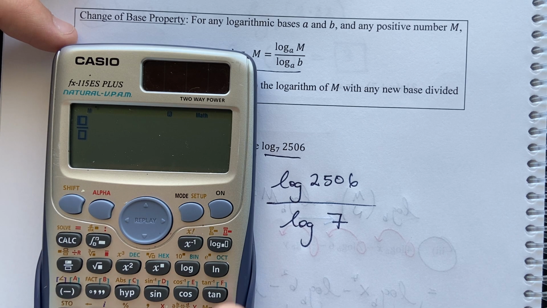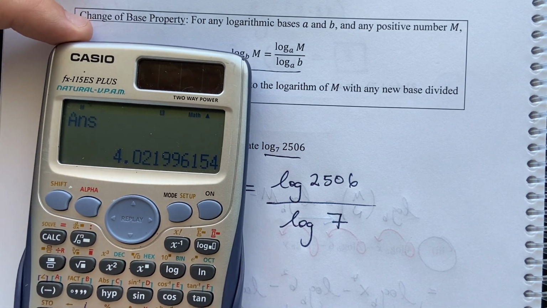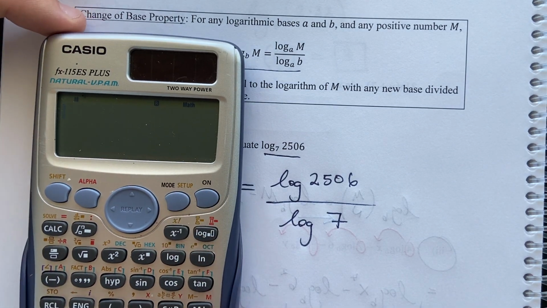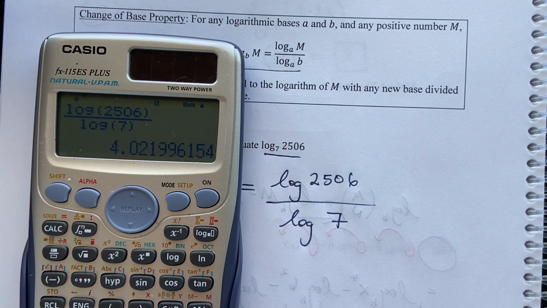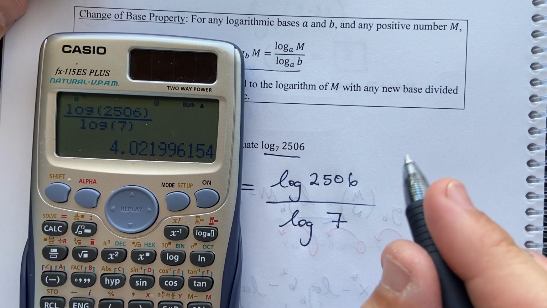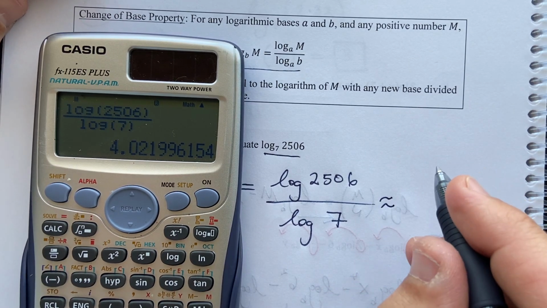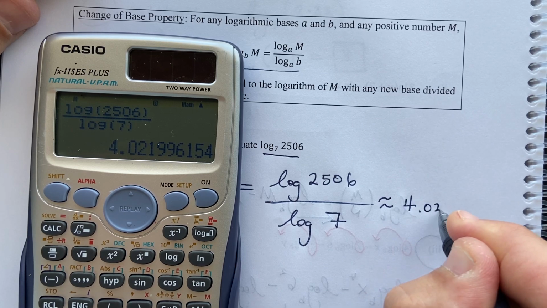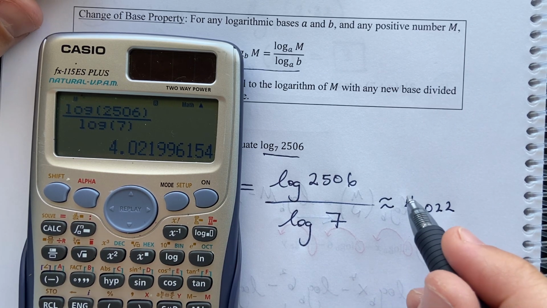If you remember this number, we should get the same number. So log base 10 of 2506 over log base 10 of 7, it equals, and it's the same number. I'll just write it to a few decimal places. So this would be about 4.022 if I round to 3 decimal places.